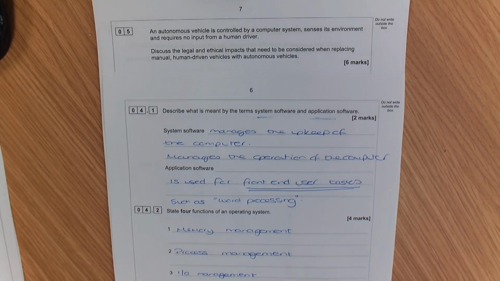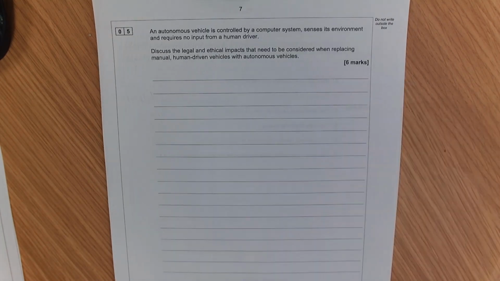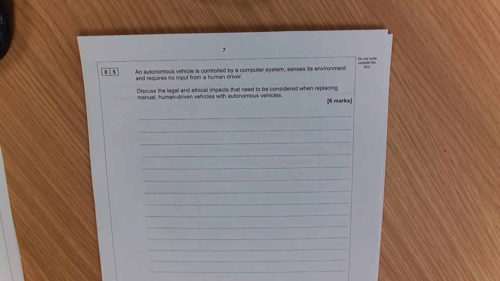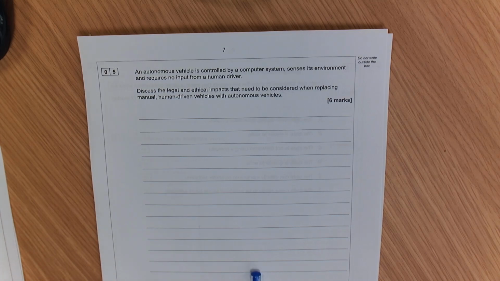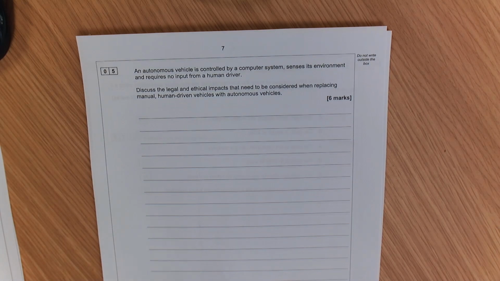That's only a small one, so you can watch this video back. But an autonomous vehicle is controlled by a computer system. It senses its environment and requires no input from the human driver. Discuss the legal and ethical impacts that need to be considered when replacing human-driven vehicles. So you're really thinking about what's going on with everything around you. Now, these questions come up in the OCR and they come up in the AQA.